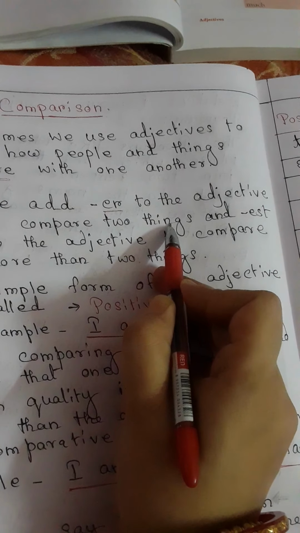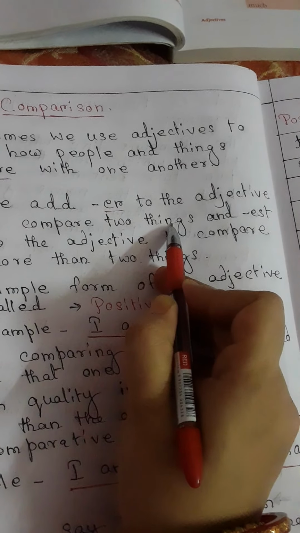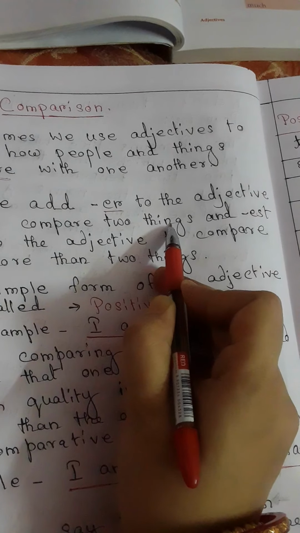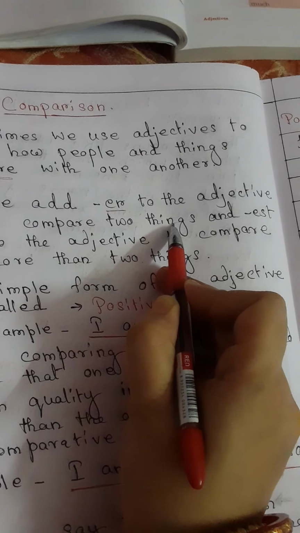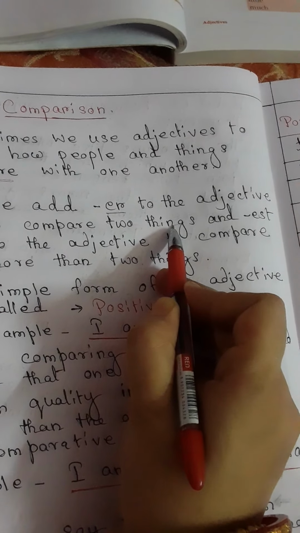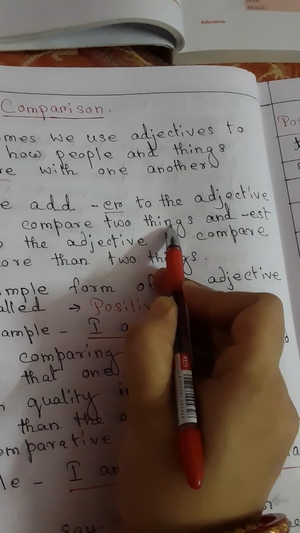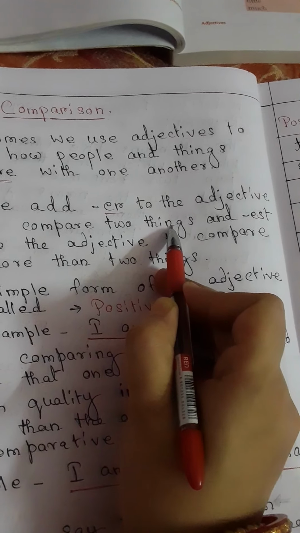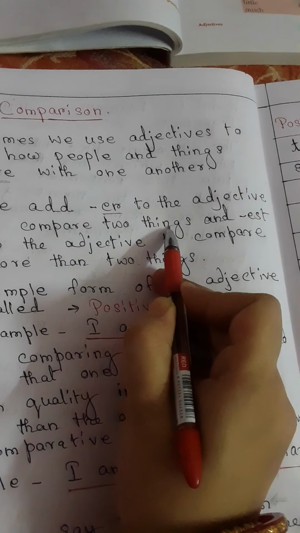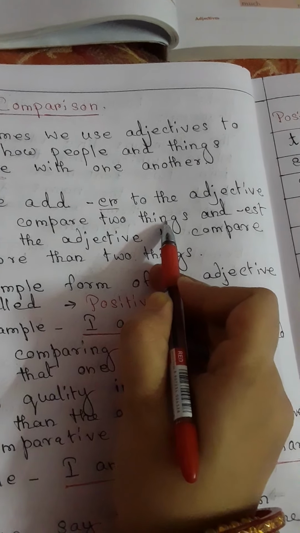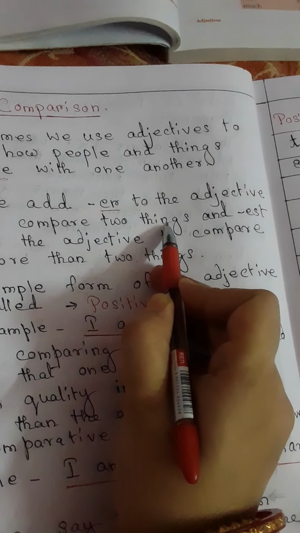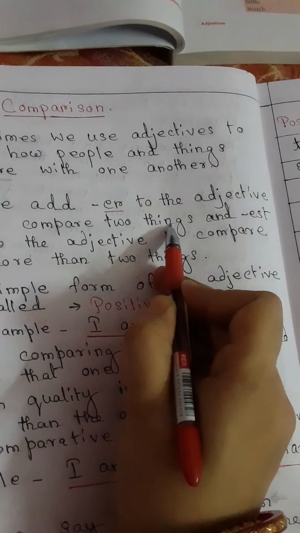So when we are comparing between two persons, we will add er to the adjective, as well as we will use than. Than refers to comparison between two persons, animals, or things.